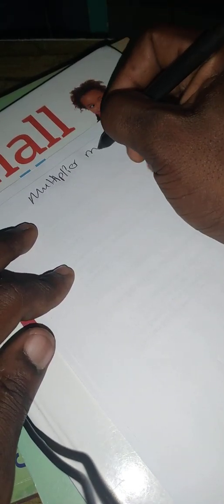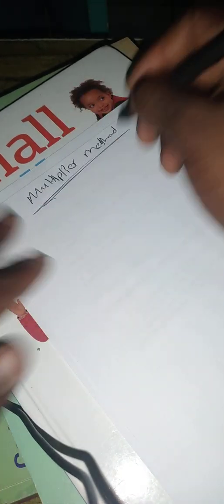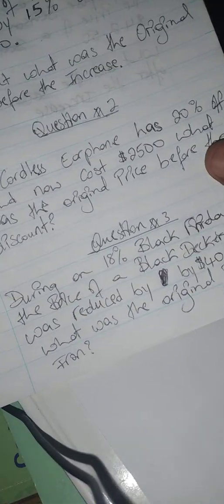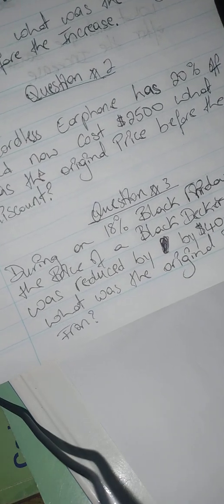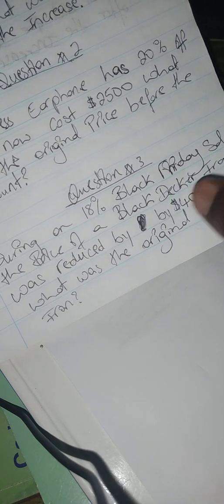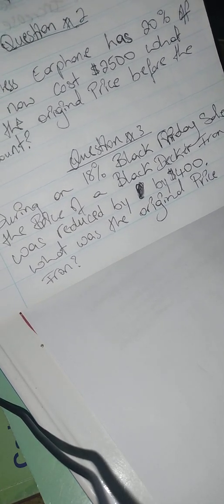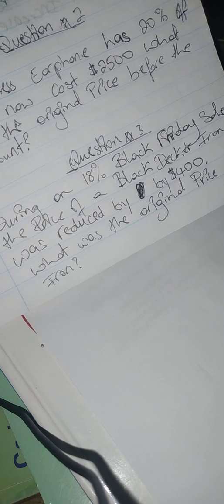So this is it. Now, still using the multiplier method, because I still want you to get a good understanding of it, we're going to move on now to question 2. Question 2 says, during an 18% Black Friday sale, the price of a Black+Decker iron, which is the one that I've just shown you, was reduced by $400. What was the original?